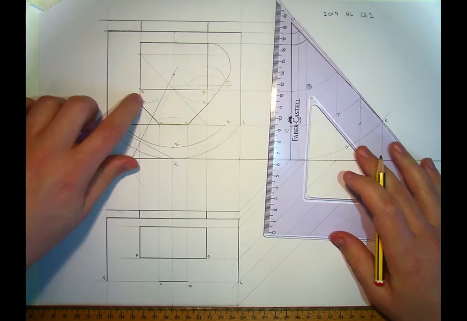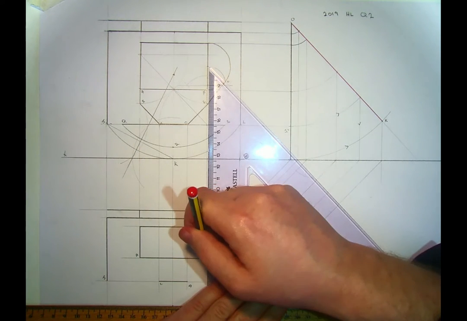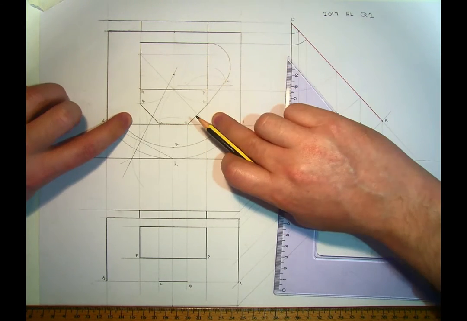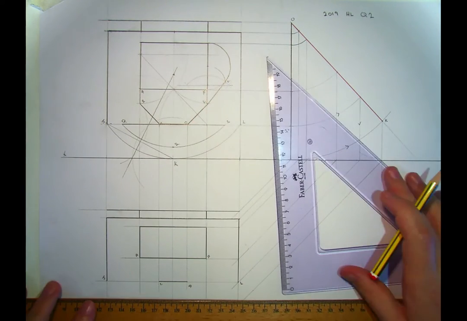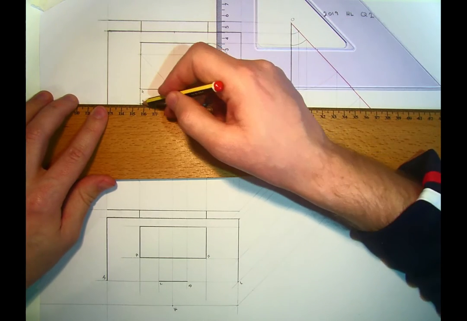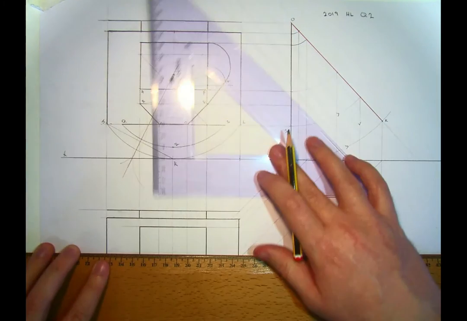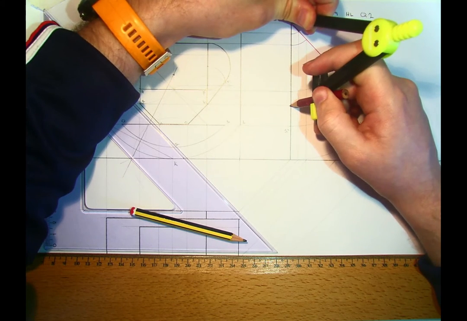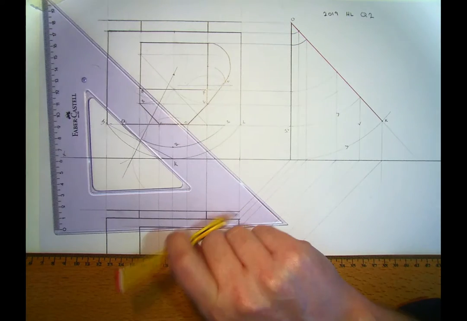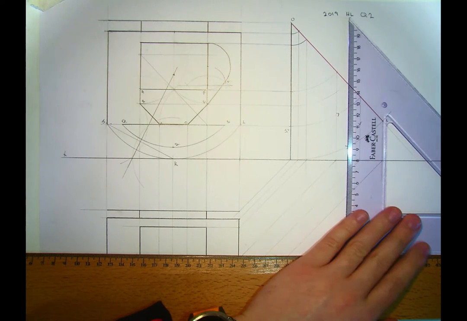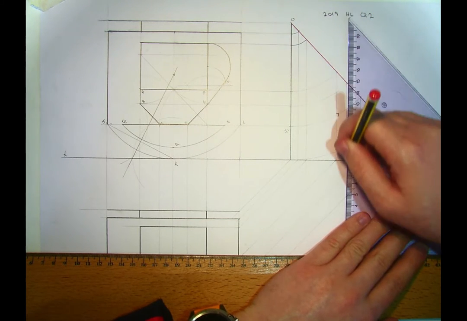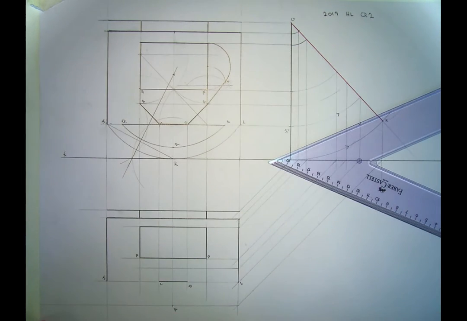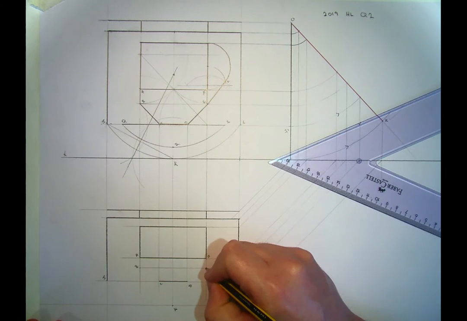So now we just need to locate point B. So again, B and E are vertically in line with A and F. So we've got some of the information that we need for that already. So horizontal, projected into the end view, rotate from the original end view into the new end view, into the plan. So this point here would be point B and point E here.